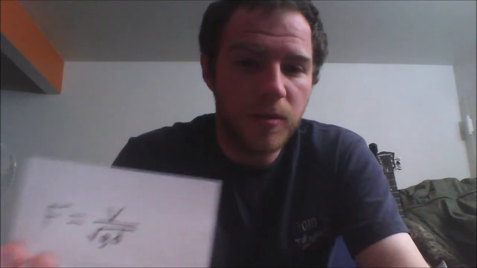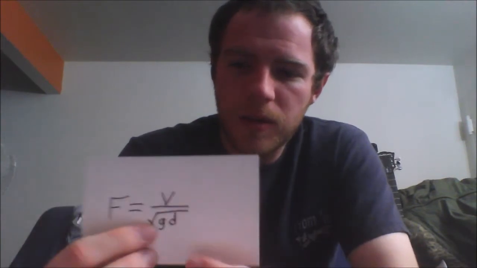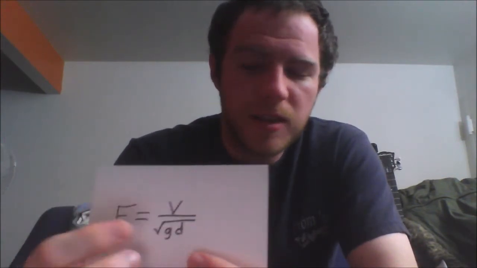The numerator, again, is the ratio of inertial forces to gravitational forces. The numerator of velocity would be the inertial forces, and the square root of G times D would represent the gravitational forces. The velocity is pretty easy to understand. The square root of G times D is a little less intuitive, but essentially it's the speed at which a ripple or wave on the surface of the water, say if you were to drop a rock or place an object in the water, moves relative to the velocity of the water itself.